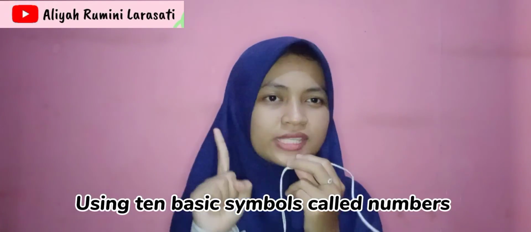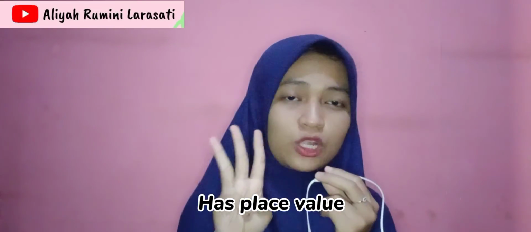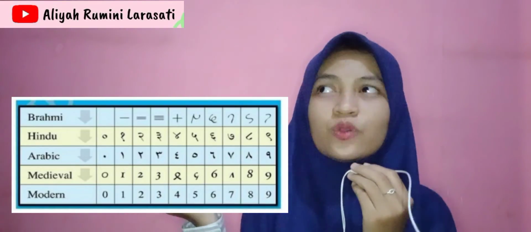Number 1. Using 10 basic symbols called numerals, namely 0, 1, 2, 3, 4, 5, 6, 7, 8, and 9. Number 2. Numbers greater than 10 are expressed as powers of 10. Number 3. Has place value. Number 4. Additive. This is the symbol for the Hindu-Arabic numerical system.